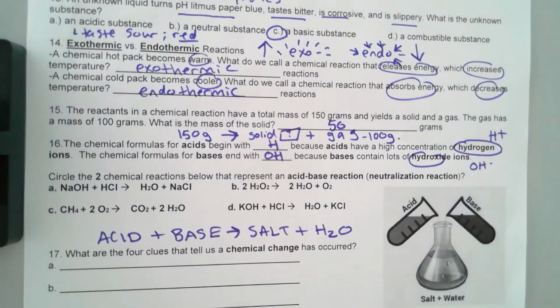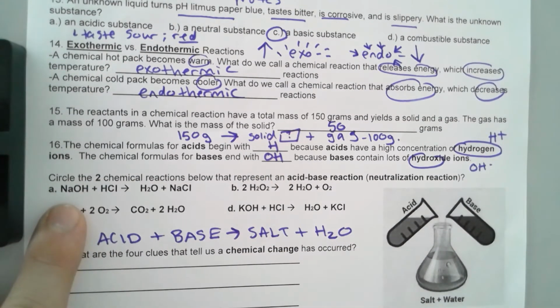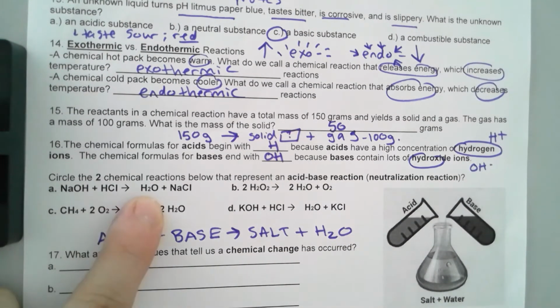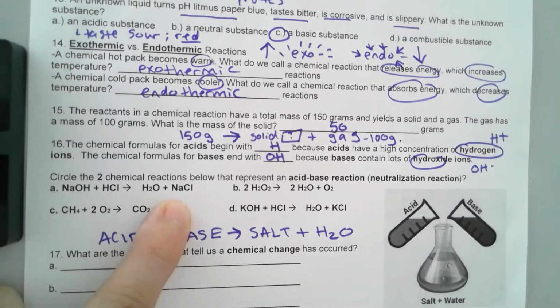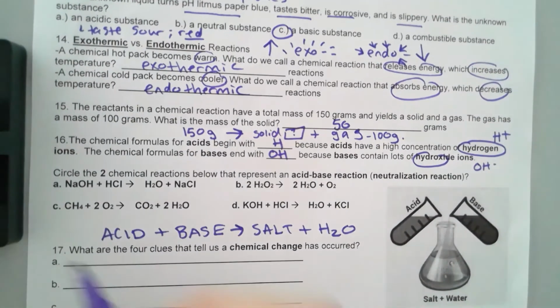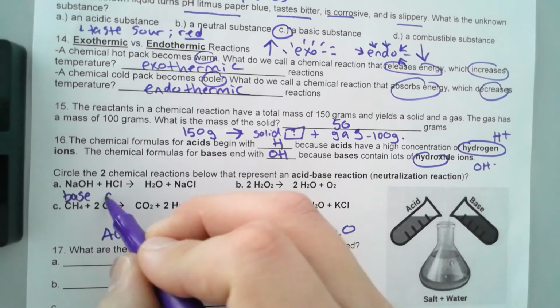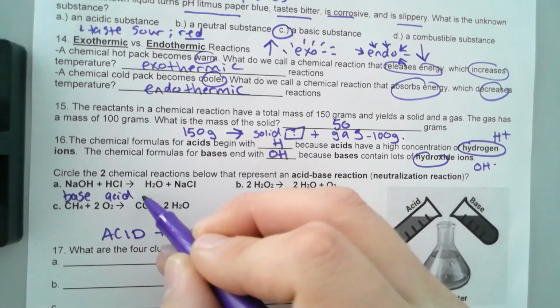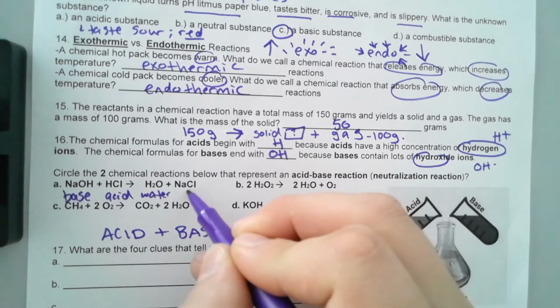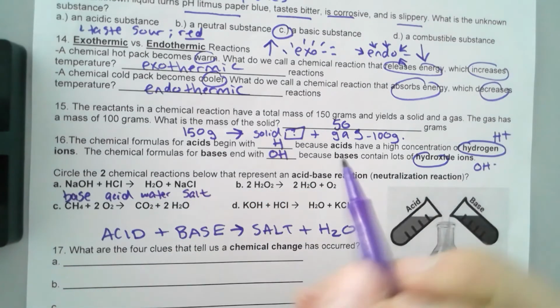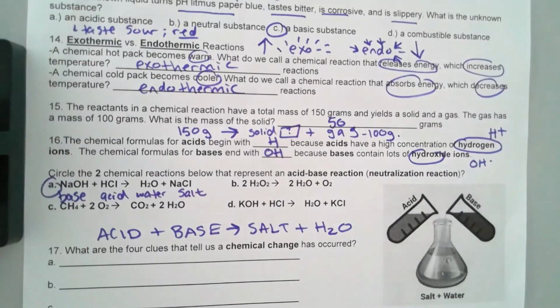So let's look at this one. NaOH, HCl, H2O, and NaCl, which is table salt. I know this is a base because it ends in OH. I know this is an acid. I know this is water. So this must be my salt, right? So this is one of those reactions, okay?